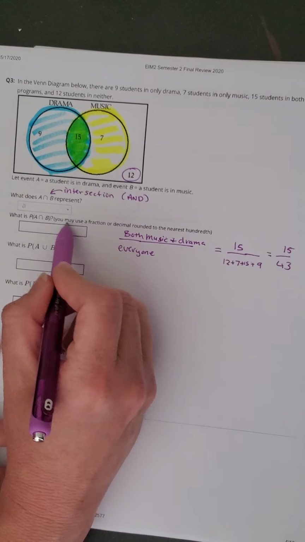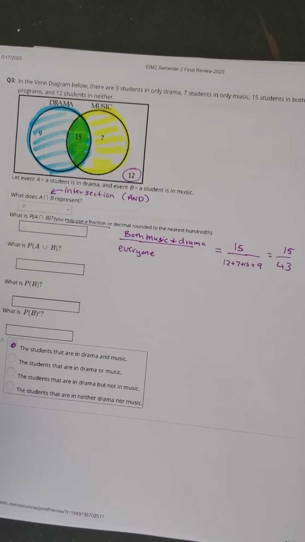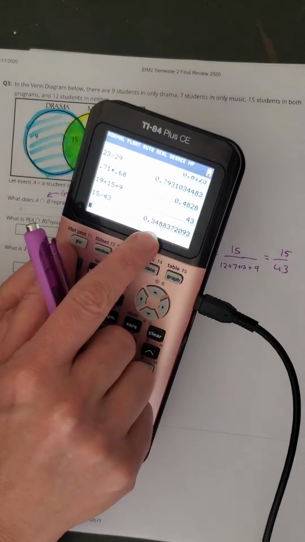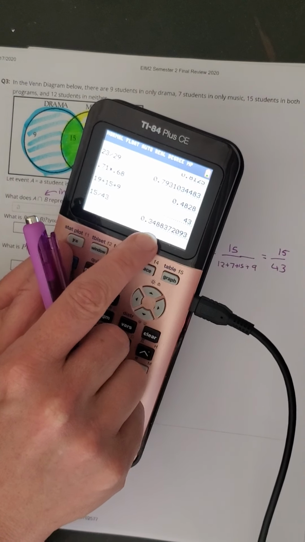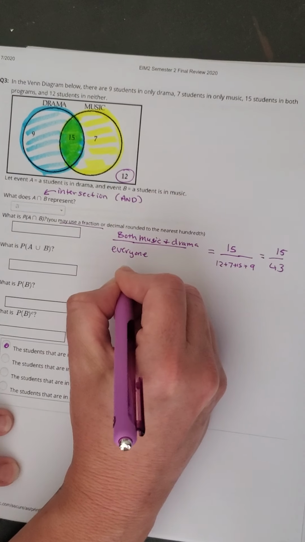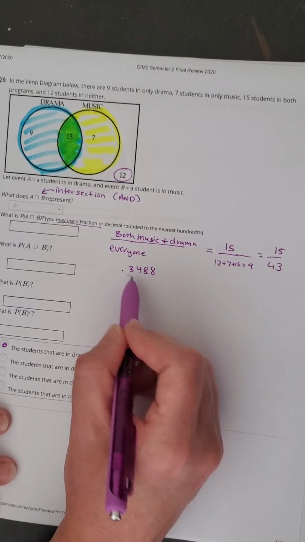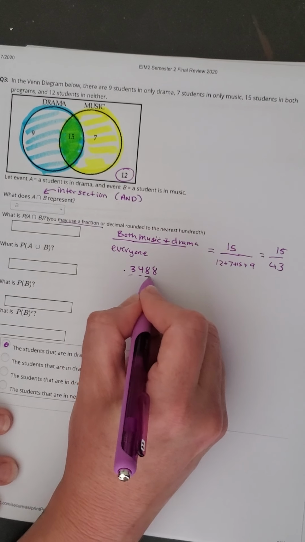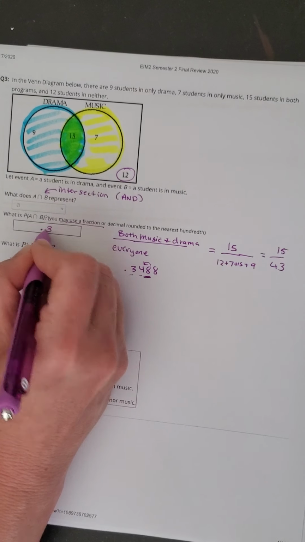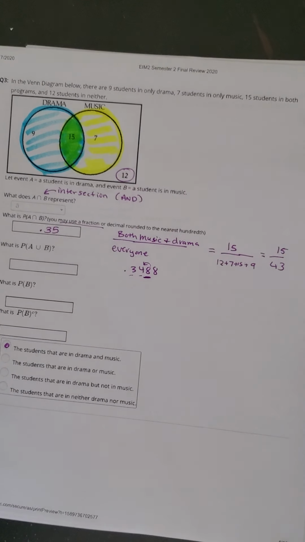Now, if you want to use a fraction, you may. If they want it as a decimal, you're going to take that 15, you're going to divide it by 43, and you get 0.3488, and it says to the nearest hundredth. When I round to the nearest hundredth, this is the tenths, this is the hundredths. I look at this digit, this would round this number up, and so this would be 0.35. Or you could have left it as a fraction.